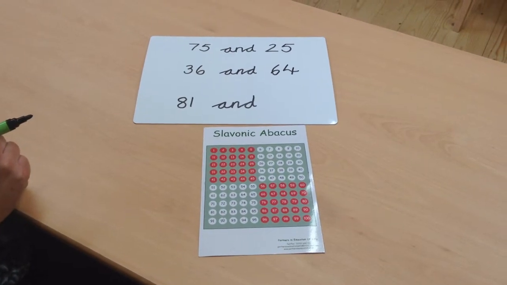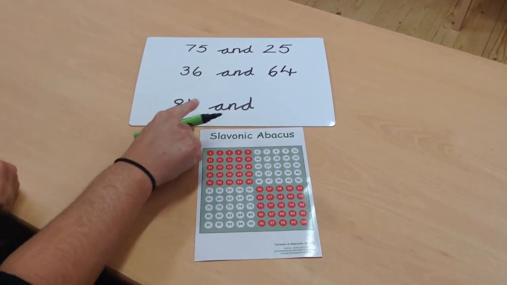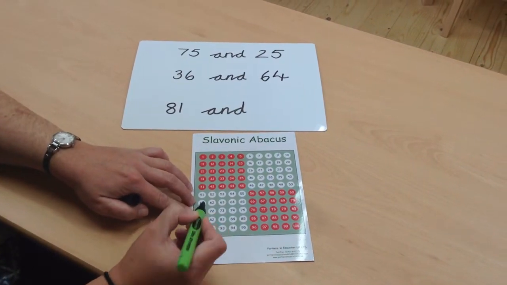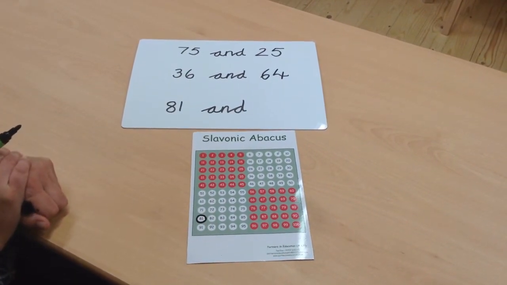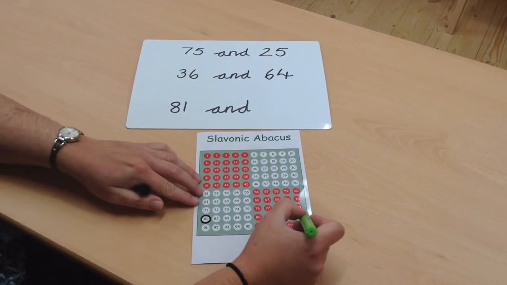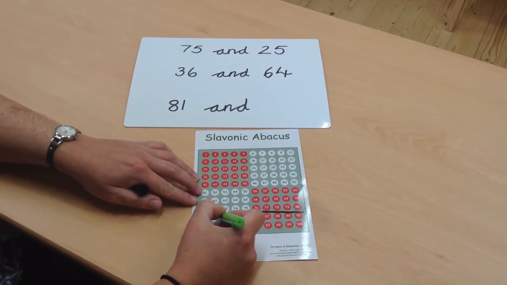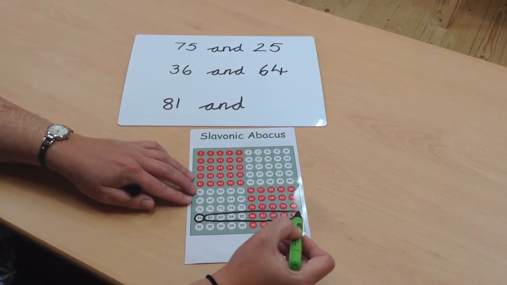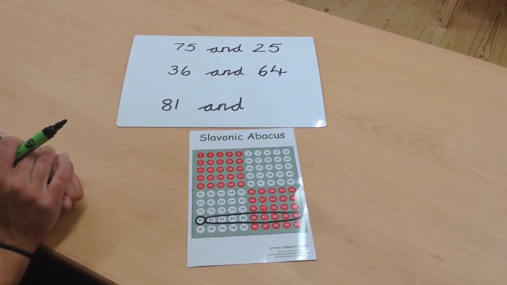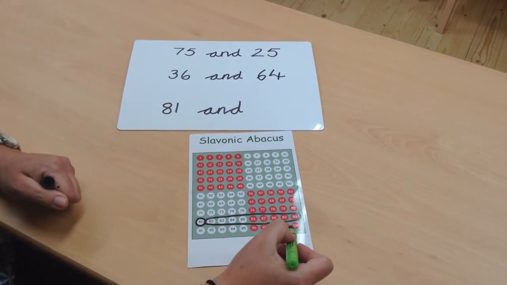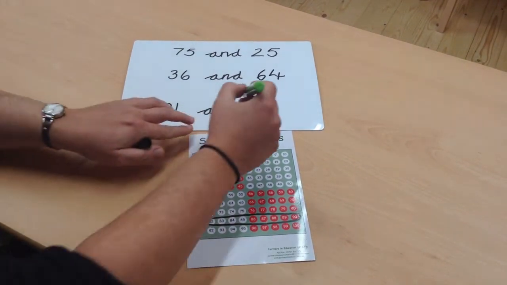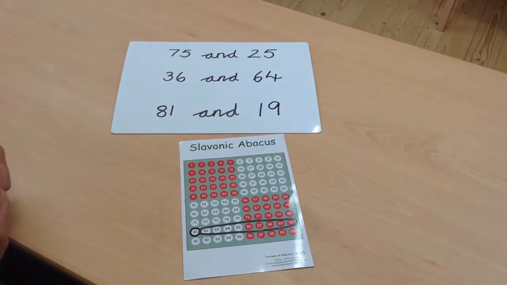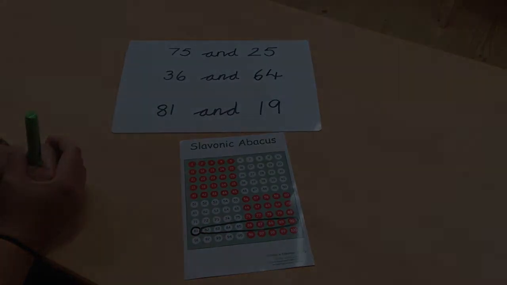And the final one that we'll do together is 81 and what? So like before, we find where 81 is. I'll then work out how many ones will take me to 90. I know 1 and 9 make a 10. And then I can see that I've just got 1 10 left to total 100. So 9 ones and the 10 gives me a total of 19. So I know my final number bond is 81 and 19 totals 100.